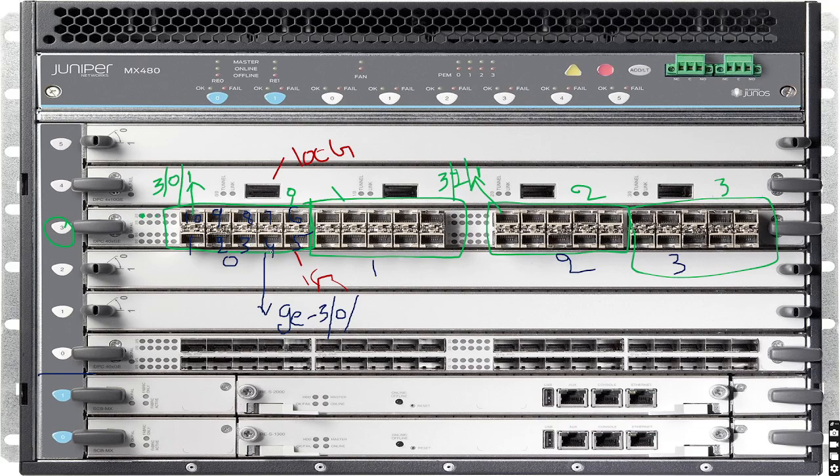It's 4. So this is how they represent it. If you want to configure anything on this interface, like assigning an IP address, how will you represent the port? Like this: 3/0/4. This is line card 3, internally it's MIC module 0, and it's port number 4. Now tell me, what is the port number of this one?